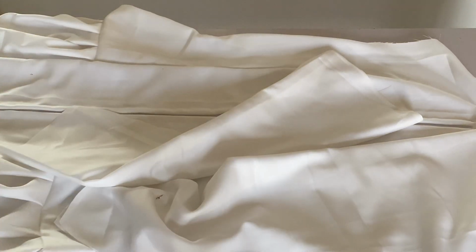So I'm going to add my sleeve now and attach my sleeve and my collar, and that is it for this tutorial.